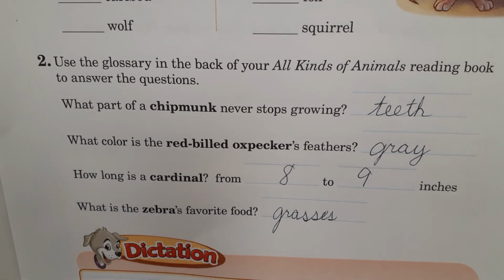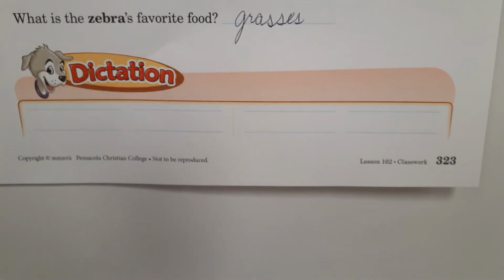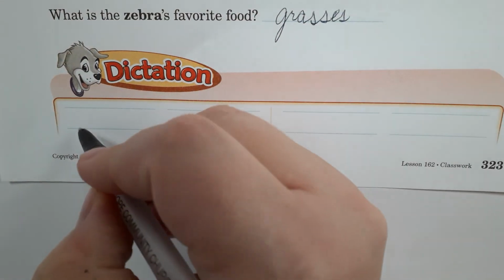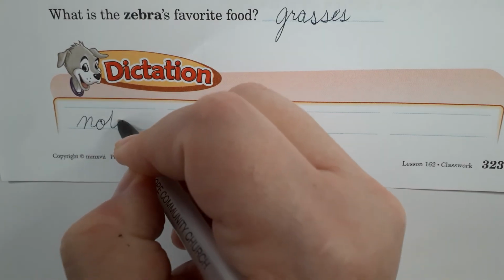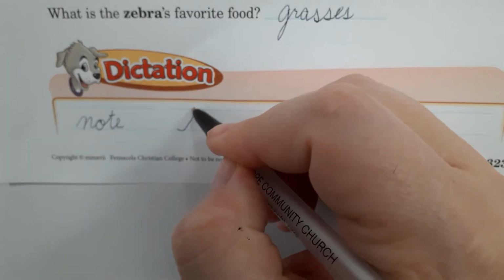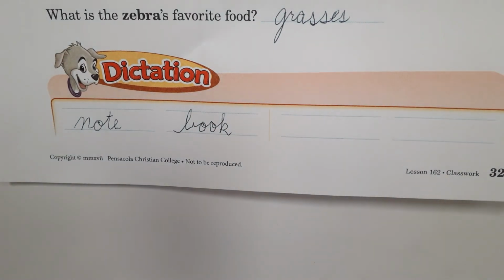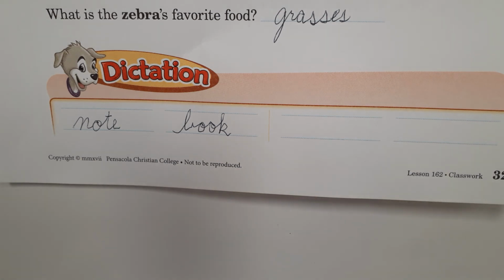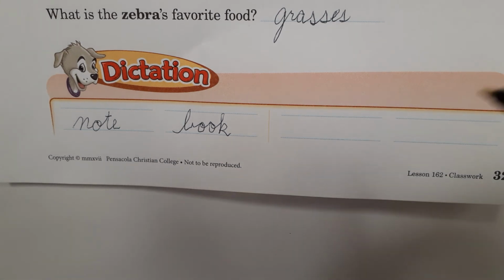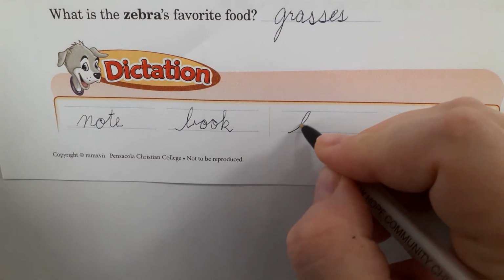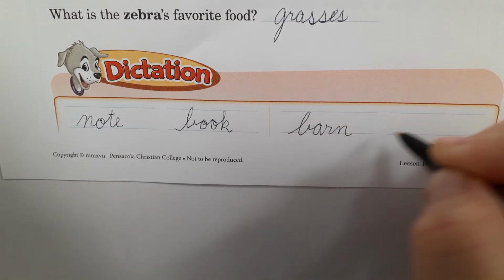Dictation. I'm going to say a compound word, and I want you to write both words you hear in the compound word. Notebook. Notebook. Note. Book. I'm going to say another compound word. Barnyard. Barnyard. And write each word separately. Barn. Yard.